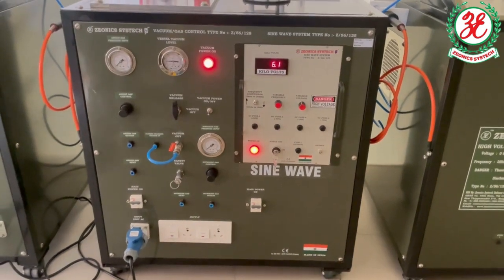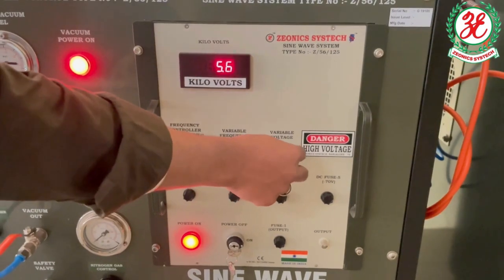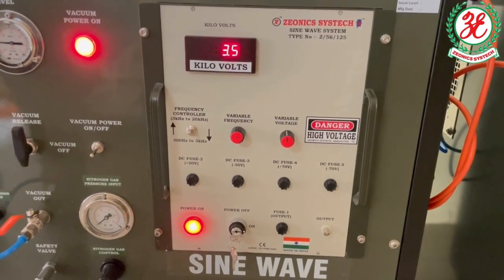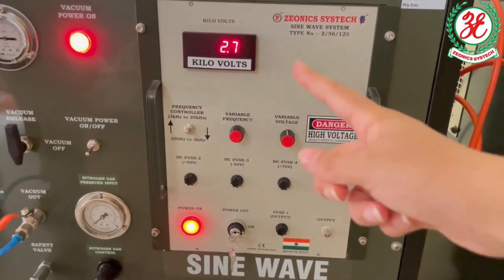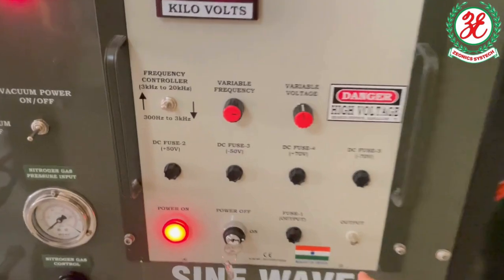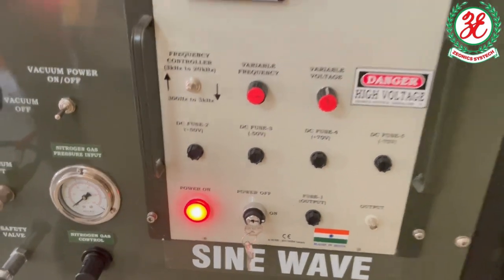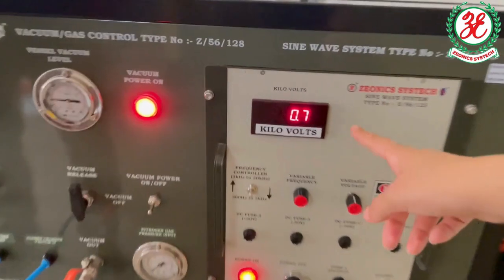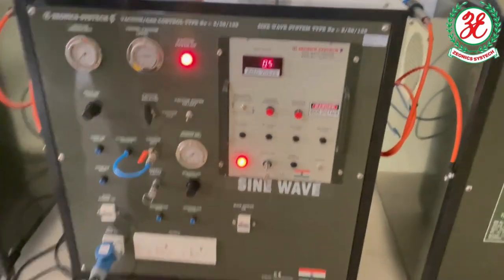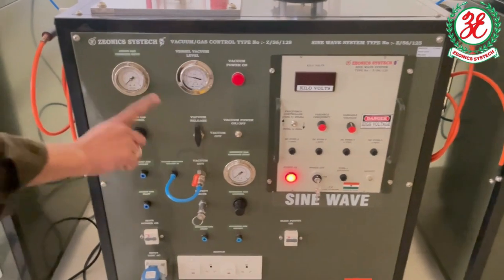Now we will show you turning off of the system. Reduce the voltage. Once it is at the 0 position, you wait for the voltage to drop in the panel meter. You can always view the output of any of the waveforms from the output BNC terminal. Once the voltage is less than 1 kV, you can freely turn off the power, switch off the vacuum, switch off the mains.